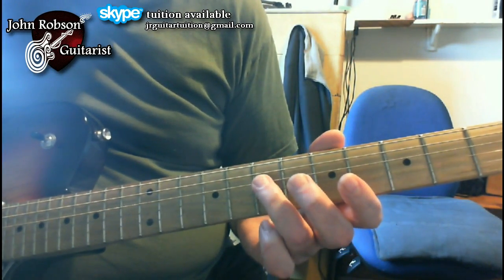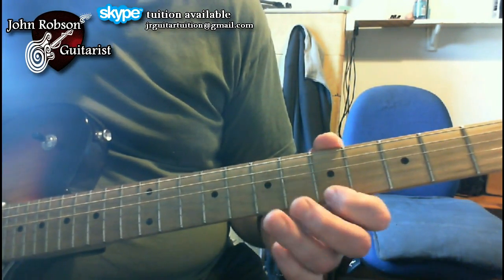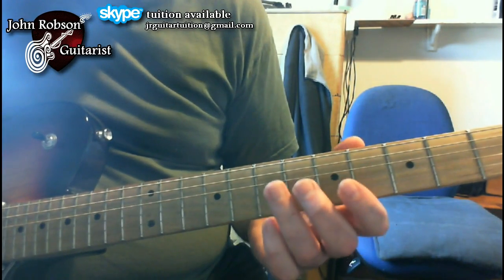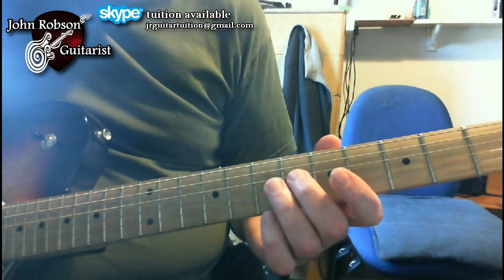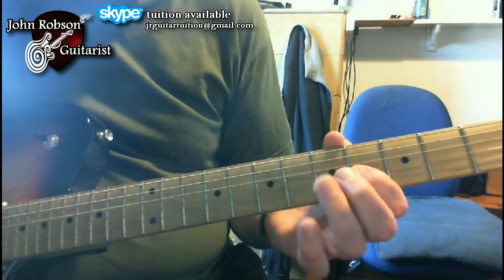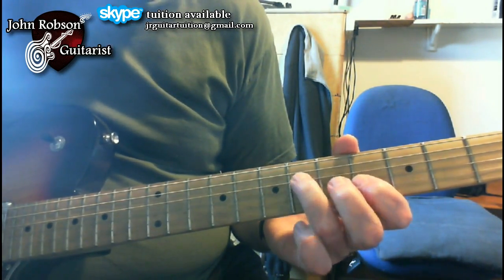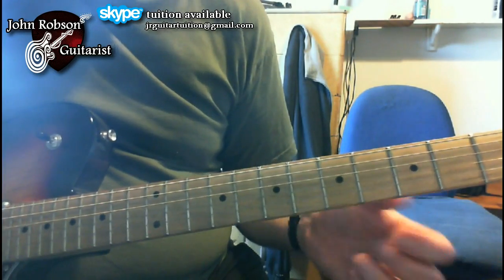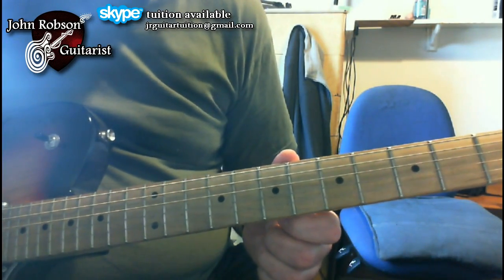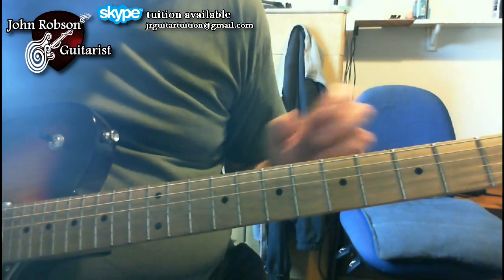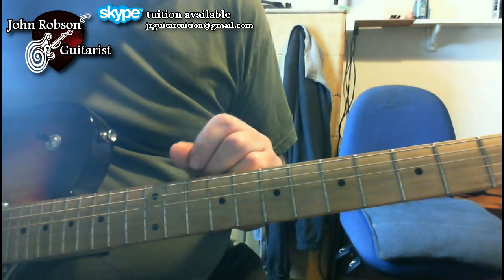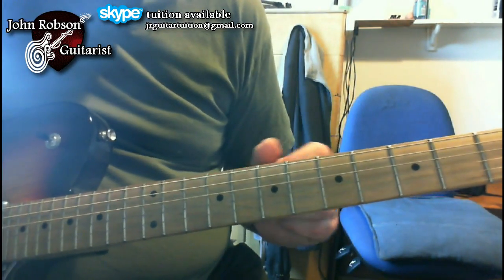So let's take each one of those chord notes, and first thing I'm going to do is approach each one from a semitone below. Like that. And already that's starting to have a nice kind of exotic, jazzy, Django Reinhardt-ish kind of vibe to it.